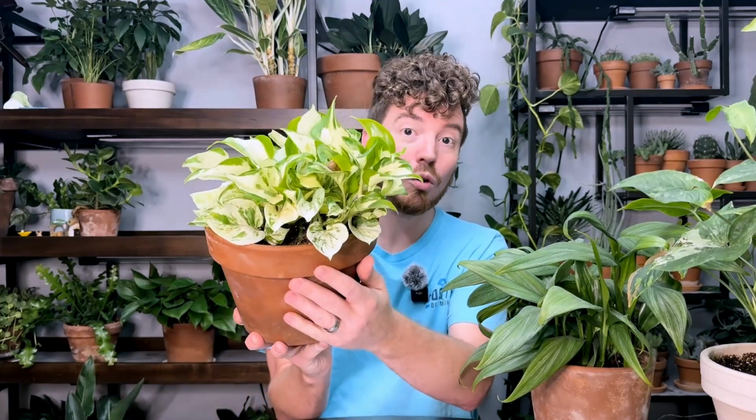This particular epipremnum is, I believe, a Manjula. I think it was sold to me as a Pearls and Jade, but the way that the patterns are on here, the big splotches of white tell me that this is probably a Manjula. Correct me if I'm wrong, but the leaf shape also isn't really conducive for a Pearls and Jade. I feel like the leaves of Pearls and Jade are typically smaller. Anyway, Pearls and Jade and Manjula are actually just variants off of the original variant, Marble Queen. And if we look at some of the bottom leaves of this, you can see that they look a little more Marble Queen-esque.